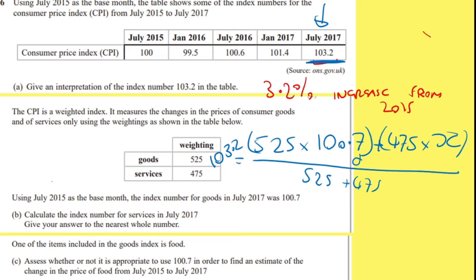And all we have to do now is solve it. So I'm going to times both sides by 525 plus 475, so times them both by 1,000. 103.2 gives me 103,200. And then I've got 525 times 100.7, so I'm going to change that to 52,867.5 plus 475x.